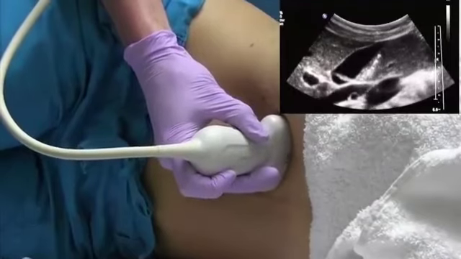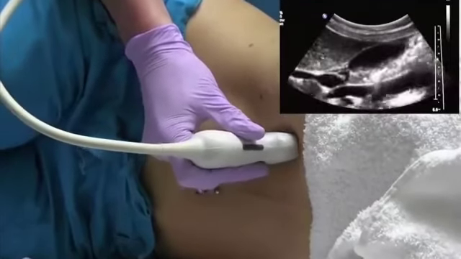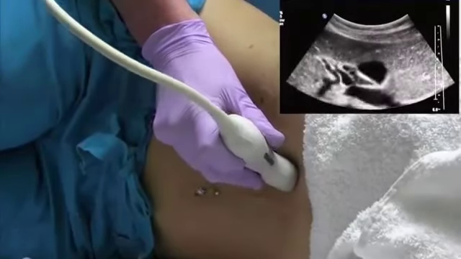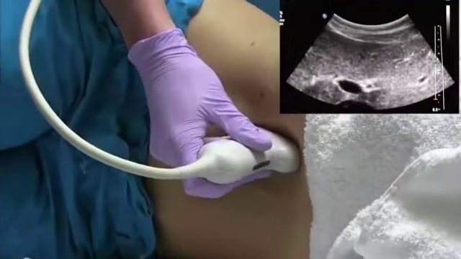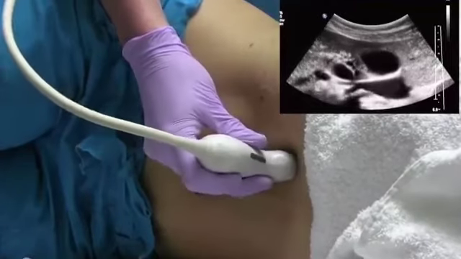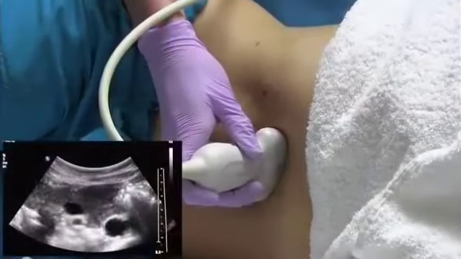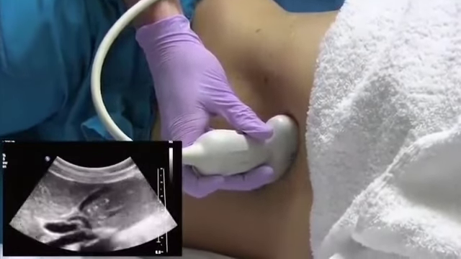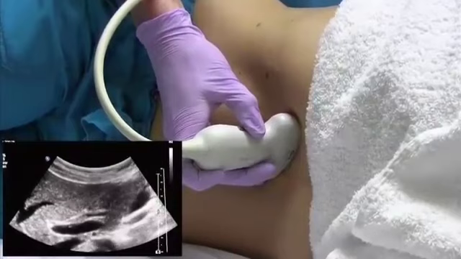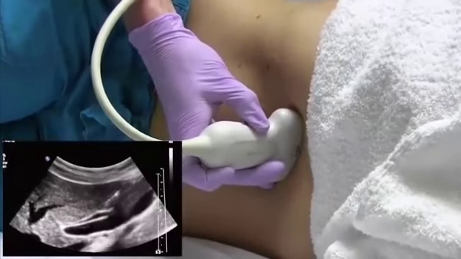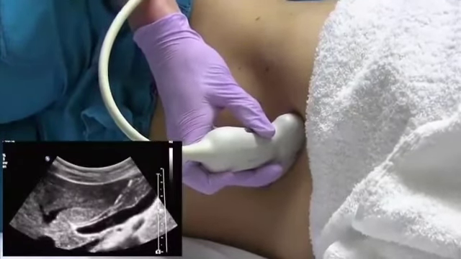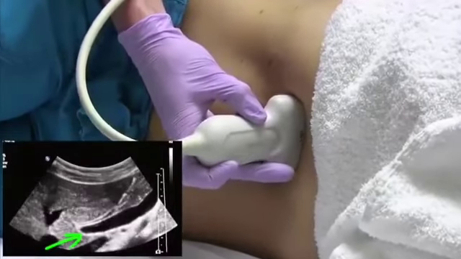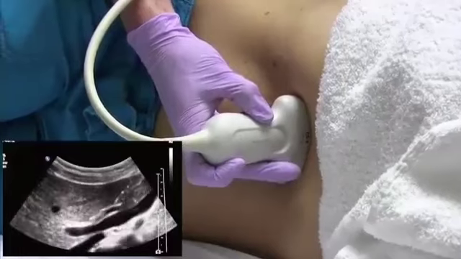Once you get your sagittal sweep, you're going to want to turn your probe 90 degrees again and sweep through in a transverse plane just to make sure you're not missing anything. You can also see the porta hepatis and the CBD from this decubitus position as well. For this, you want to elongate the main portal vein, and you'll see it track right up into the liver.